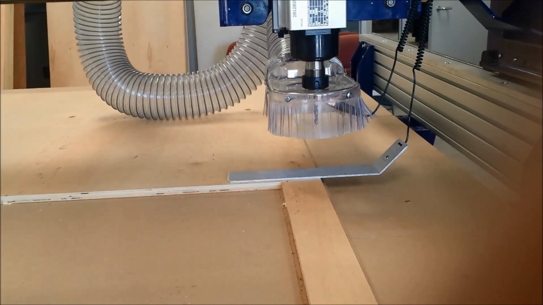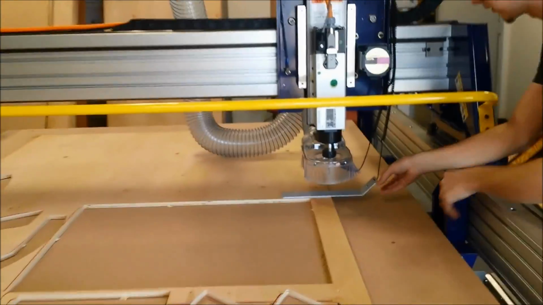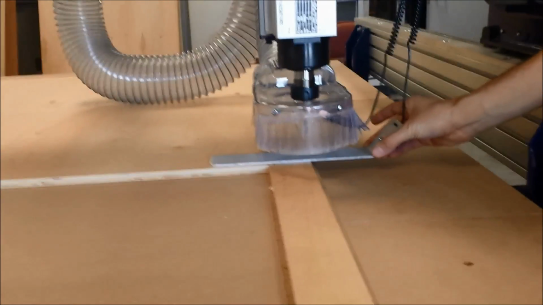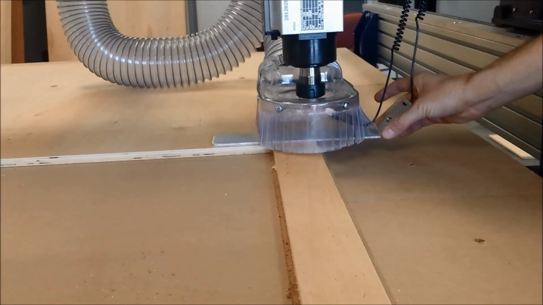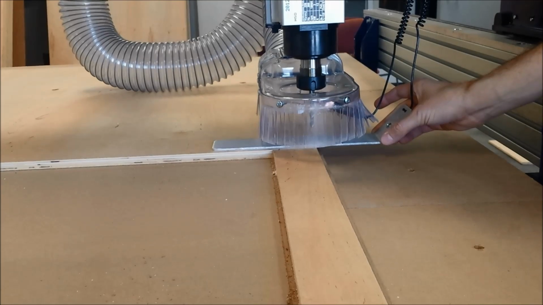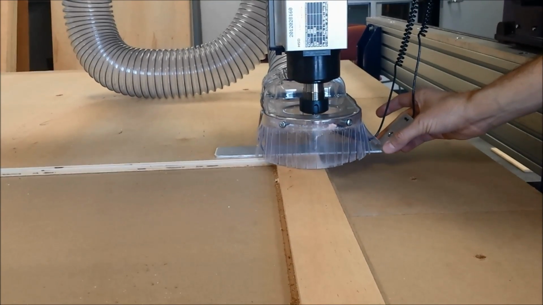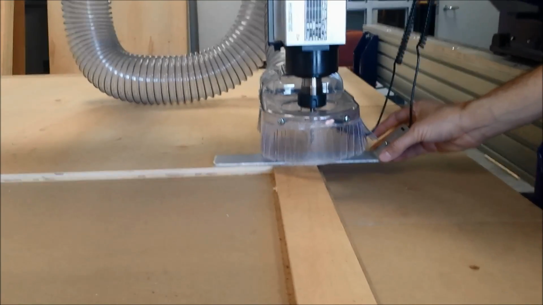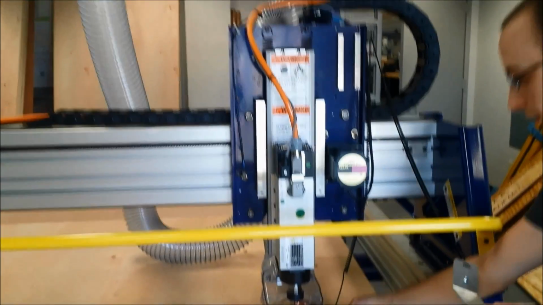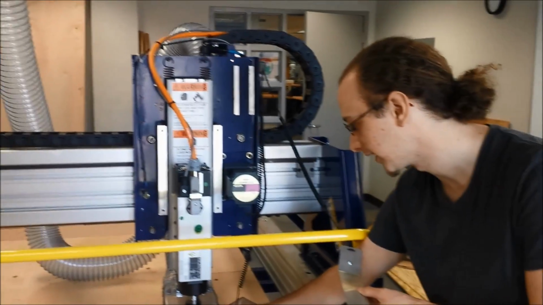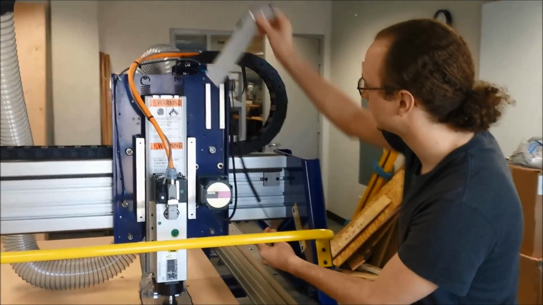We go back to the software, and we click the OK button. And I'm going to hold this down so that it doesn't move. So it's going to go down and touch it, goes back up, and it comes down slower and just barely touches it. And then it moves up to our Z safe height, which is 1 inch, is what it's set up to be here. So now we remove the Z plate.